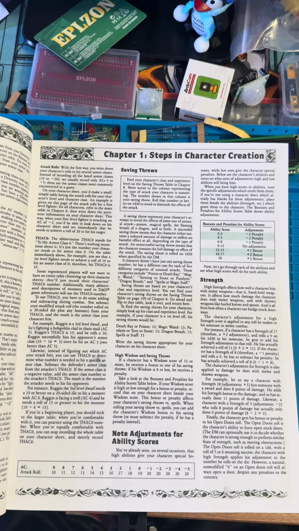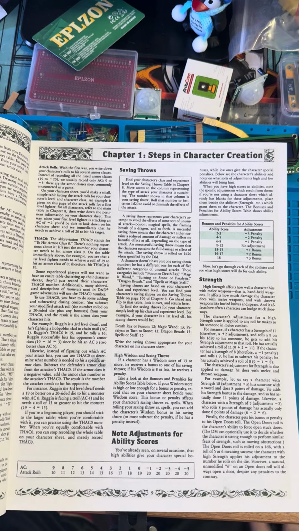If you're a beginning player, you should stick to the larger table. When you're comfortable with it, you can practice using the THAC0 number. When you're equally comfortable with THAC0, you can stop recording the whole table on your character sheet and merely record THAC0, which is right down there.